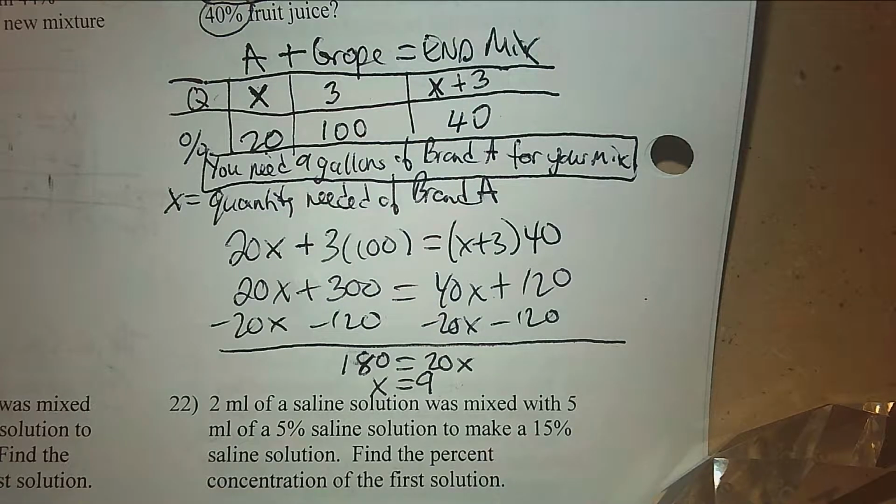So, 22. Please read it. Can you organize the information and see what polynomial equation comes from it?